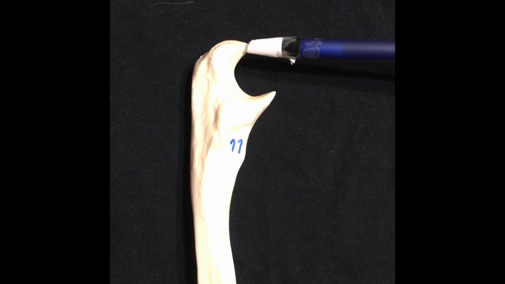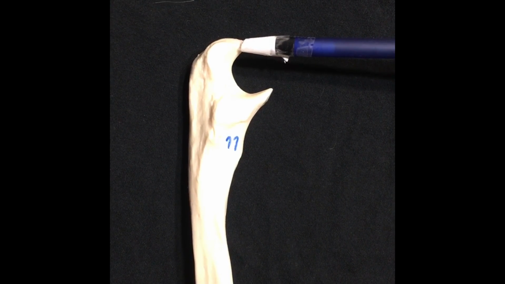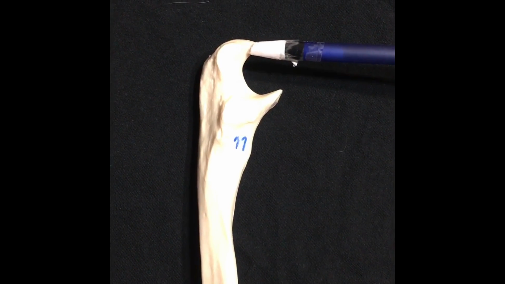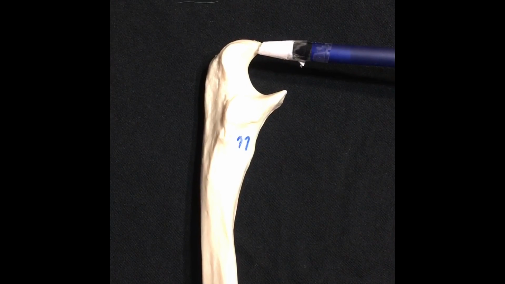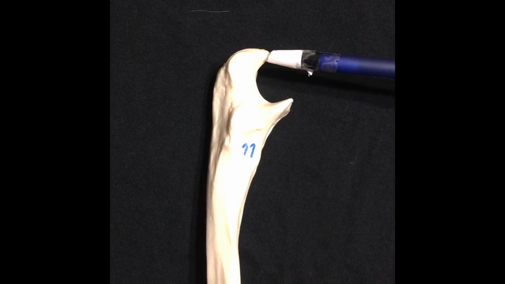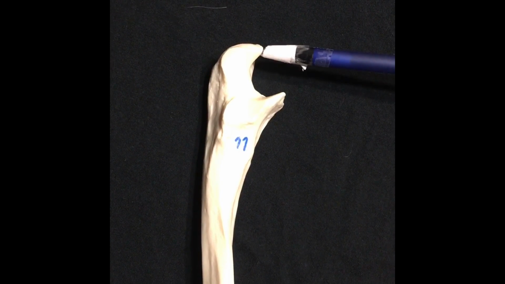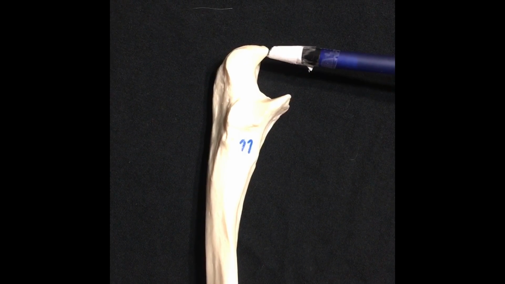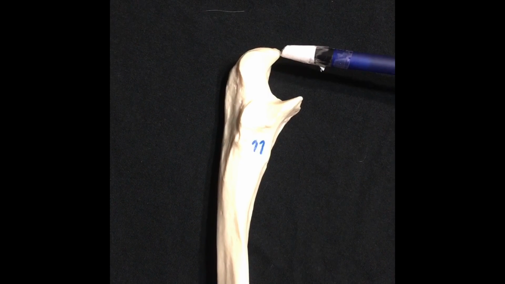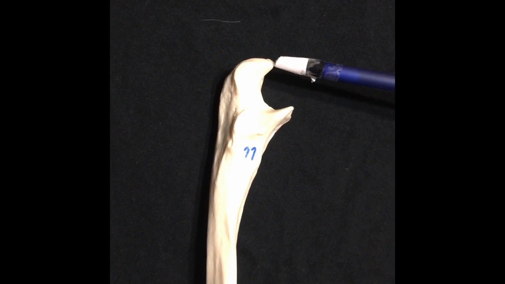Starting from the most proximal portion of the ulna is the olecranon process. The olecranon process is the curved portion on the proximal end of the ulna. It articulates with the olecranon fossa on the distal part of the humerus. Looking at the posterior portion of the elbow, the olecranon is the bony projection that can be felt at the elbow. Muscles that attach to the olecranon process are important in the extension of the arm.